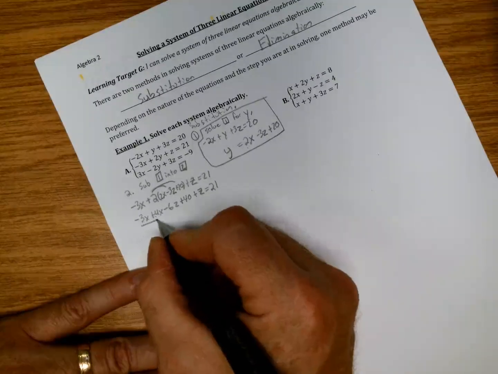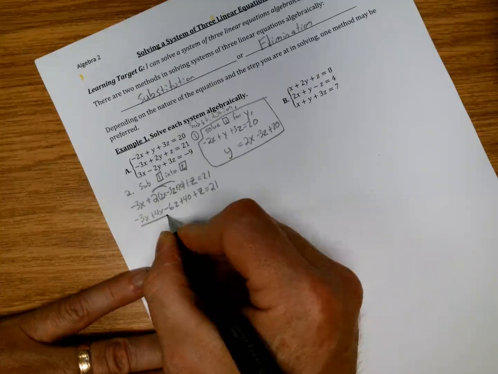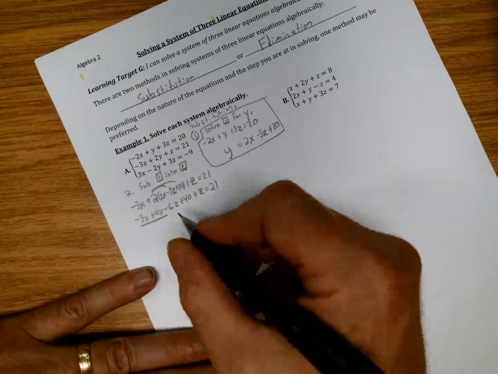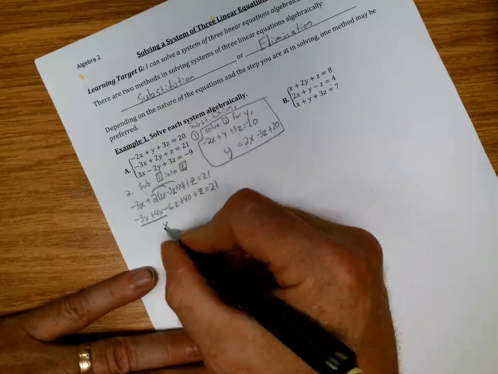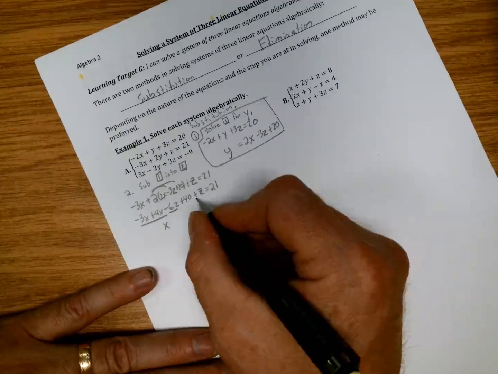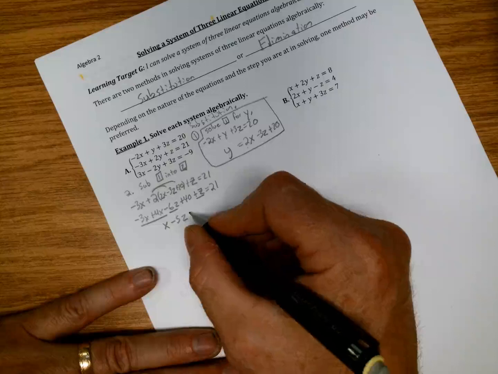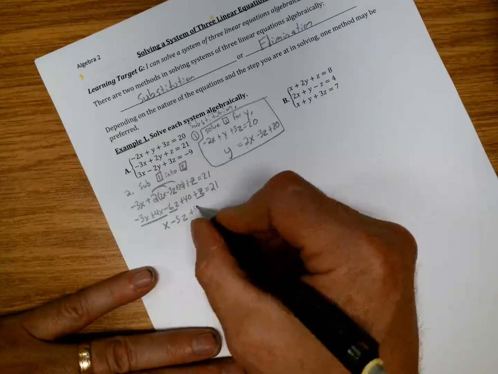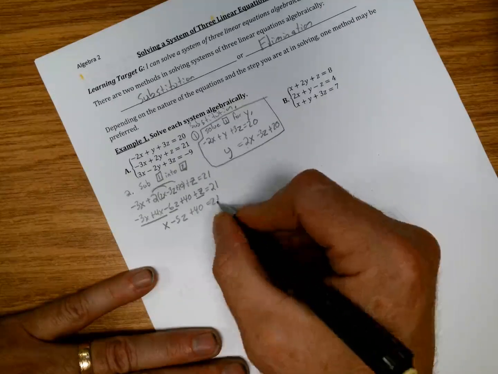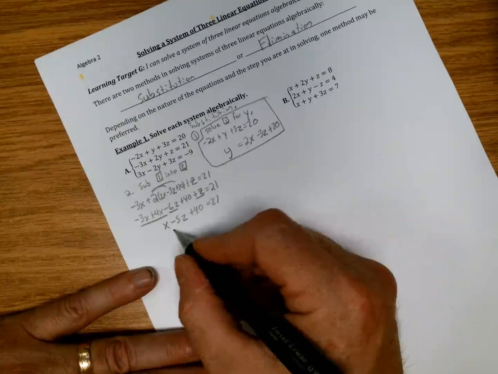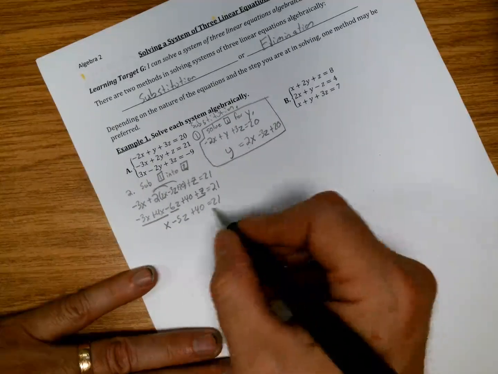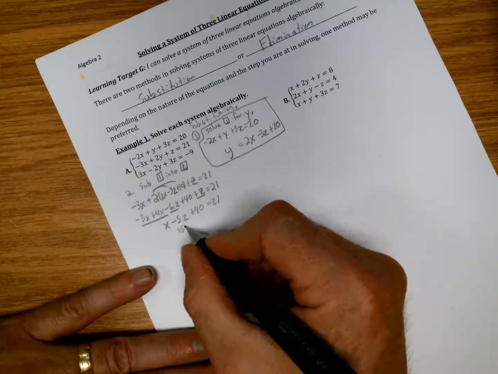All right, so now we'll do all our combinations. It looks like this negative 3x and the 4x are going to combine, right? We're going to combine that to get what looks like an x. And then we're going to take this negative 6z and this z, and combine that to make negative 5z, plus 40 equals 21. And I like this fact that this x is alone. So I'm going to move everything over.